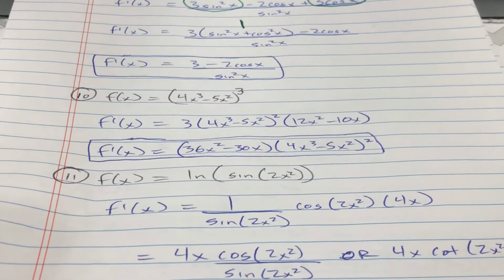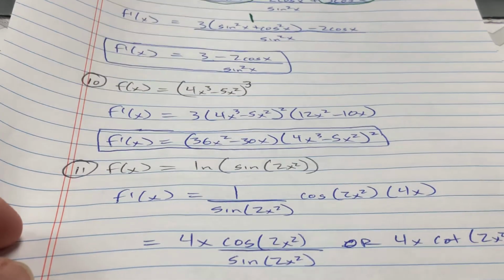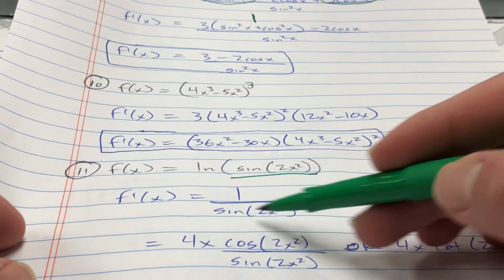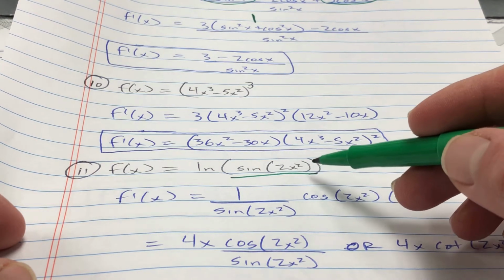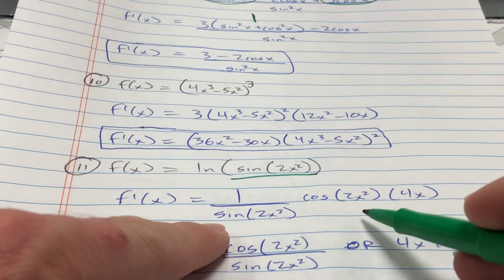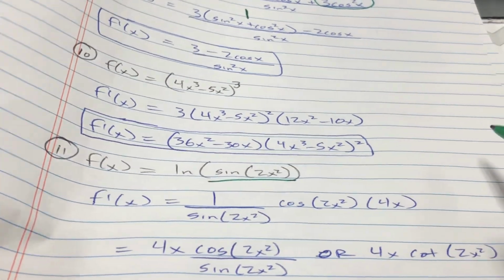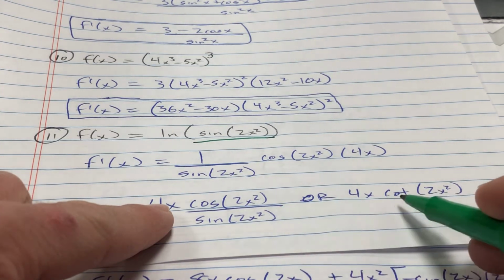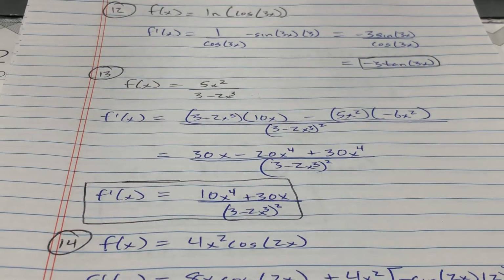All right, 11. Natural log u would be 1 over u times the derivative of u with respect to x. So 1 over what I'm taking the natural log of, then I take the derivative of what I was taking the natural log of. So 1 over this sine 2x squared, then I take the derivative of sine 2x squared, which would be cosine of 2x squared. And then don't forget, I need to take the derivative of 2x squared, which would be 4x. So I can write it as this, or cosine of the same angle over sine of the same angle is cotangent. Either or there. And we keep rolling.